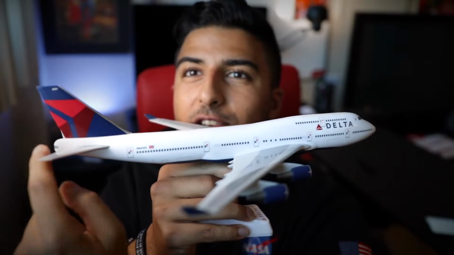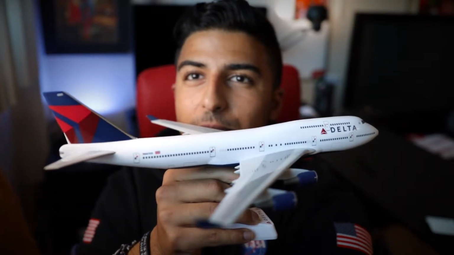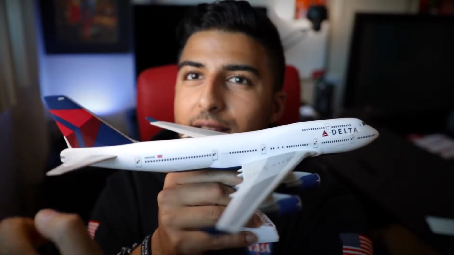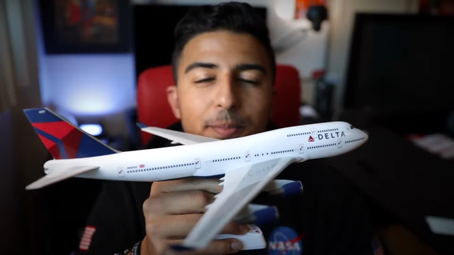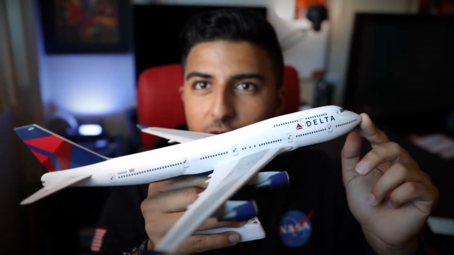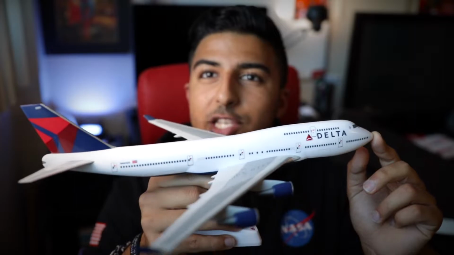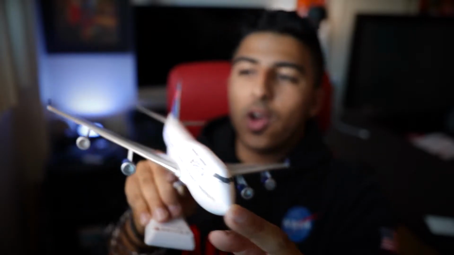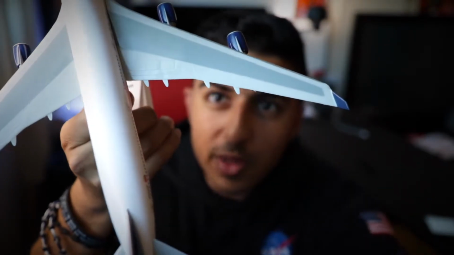When the elevators are in the up position, the plane goes down. When the elevators are in the down position, the plane goes up. So that's your first control. You've got the pitch. The next is your roll, which is what actually makes the plane turn left and turn right. That's your roll. And your roll is controlled using your ailerons, which are on the back of the plane over here.